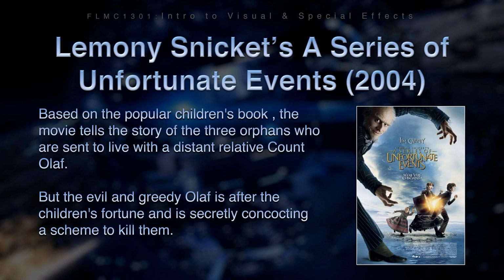Lemony Snicket, what a name, and A Series of Unfortunate Events. This actually became a bit of an IP empire, IP standing for intellectual property, because I believe there's a sequel, another movie, a remake, a Netflix show, as well as, of course, popular children's books, which is where it came from. This is the one we're talking about right now, the one with Jim Carrey in the title role.